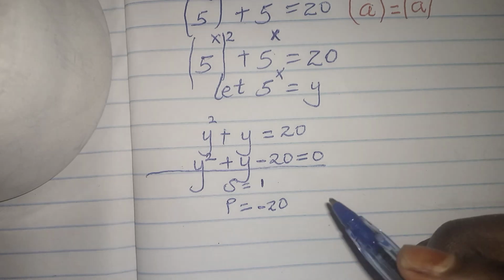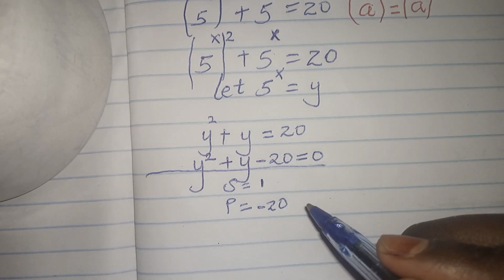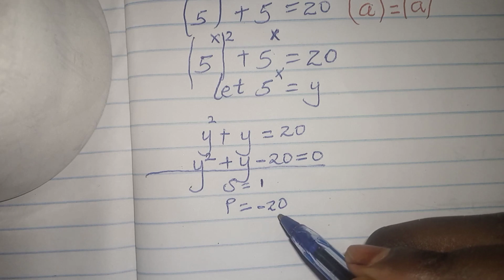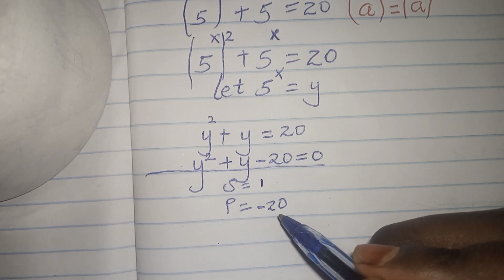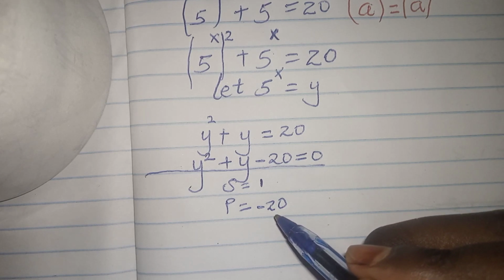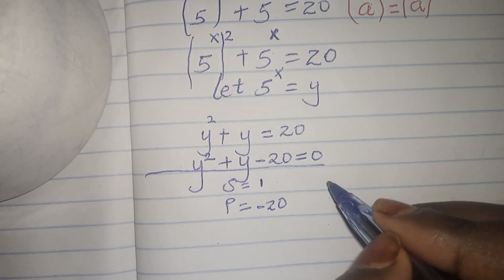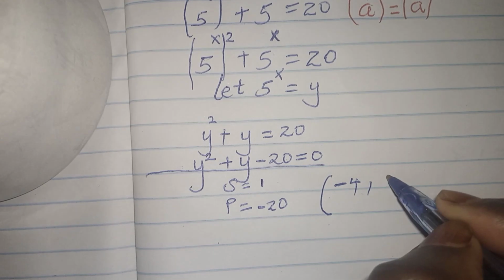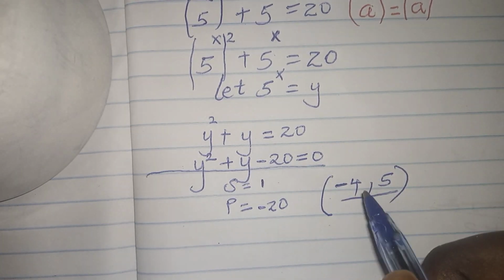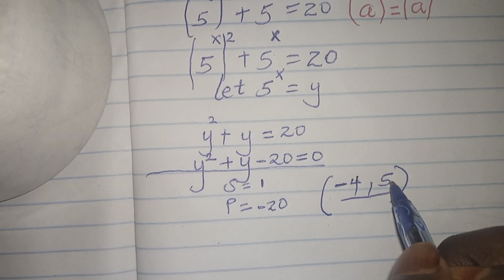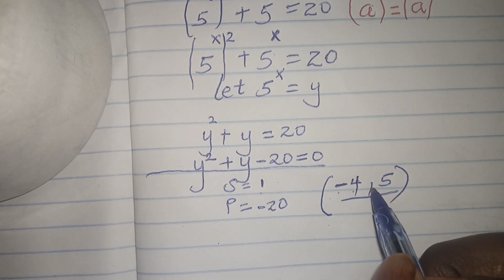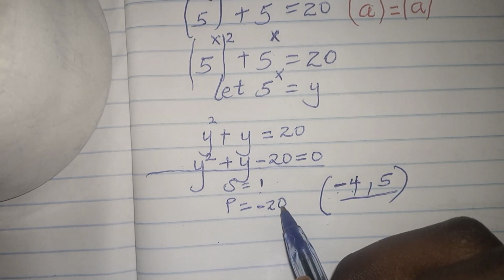So next step, I will look for two numbers. When I multiply them both, I am getting negative 20. When I add them both, I am getting 1. And these two numbers are negative 4 and 5. So if I add negative 4 plus 5, I am getting 1. If I multiply negative 4 and 5, I am getting negative 20, right?